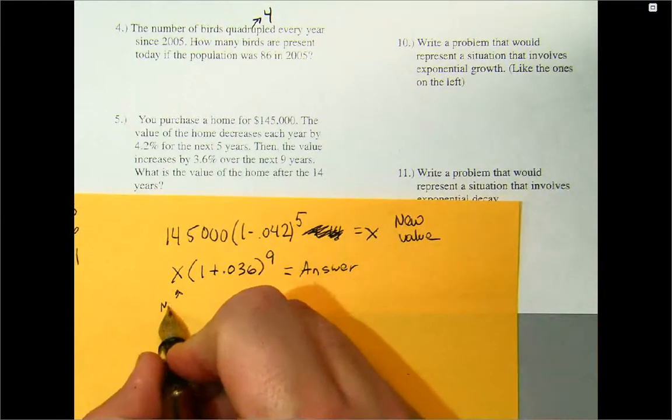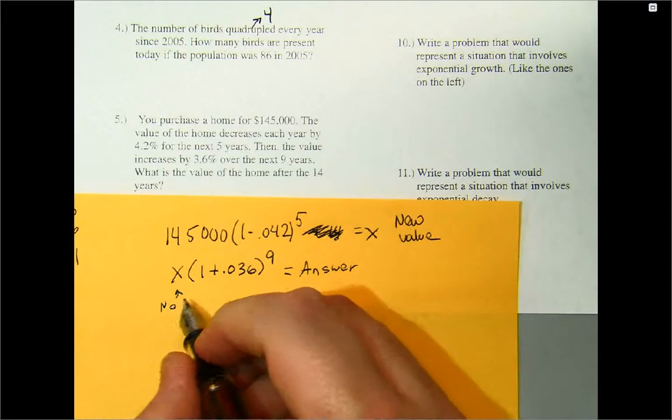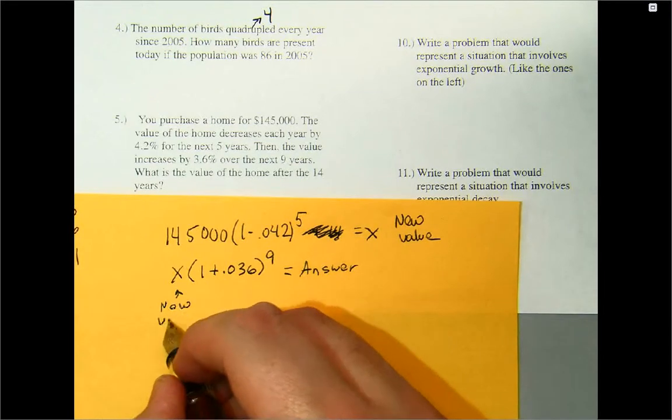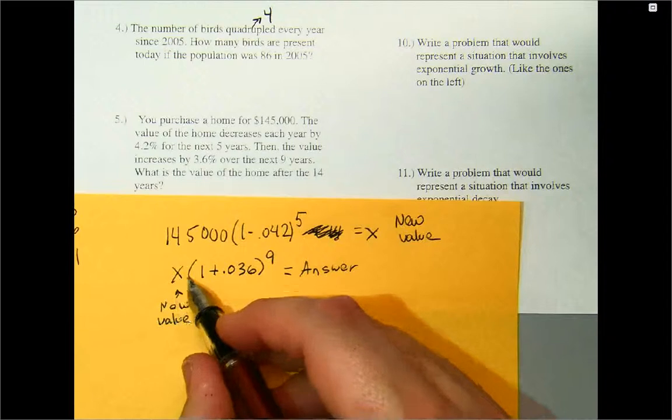There's your new value, and that new value is going to increase. So you got to figure out the new value after 5 years, and then you have to figure out after that.